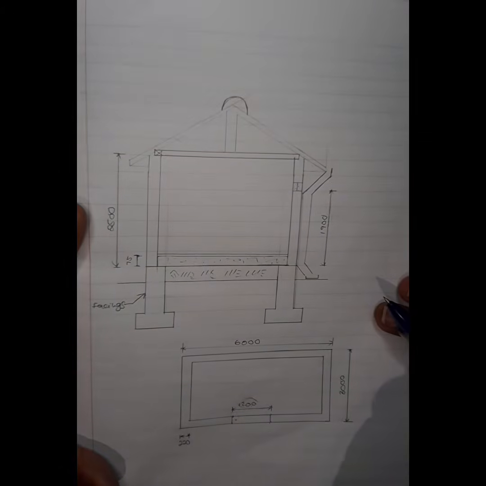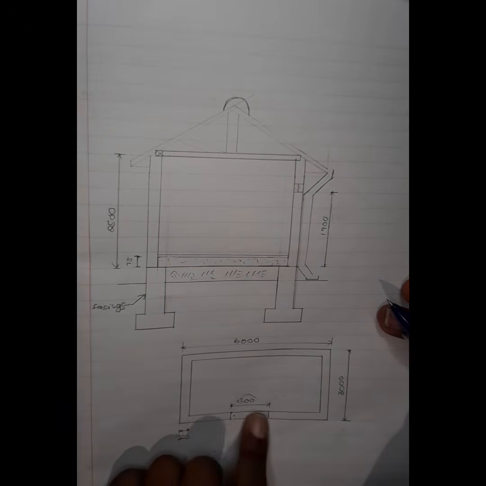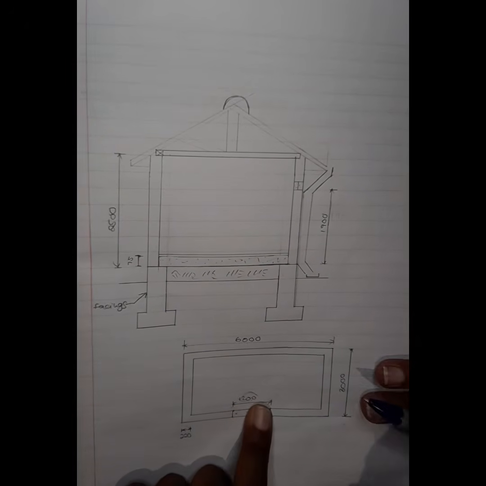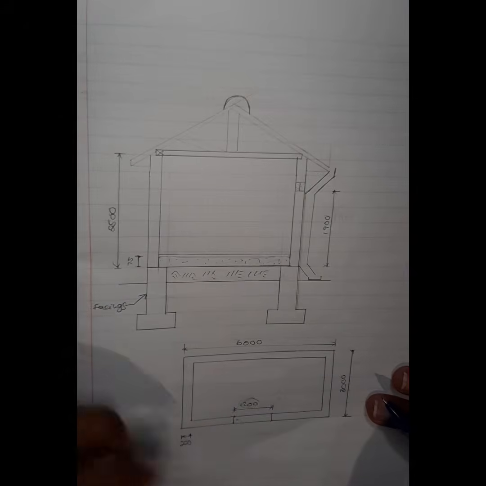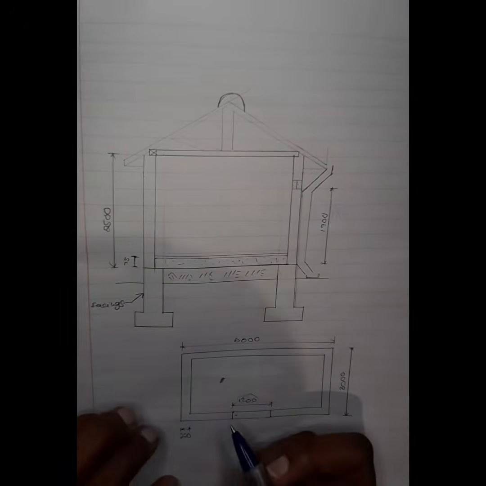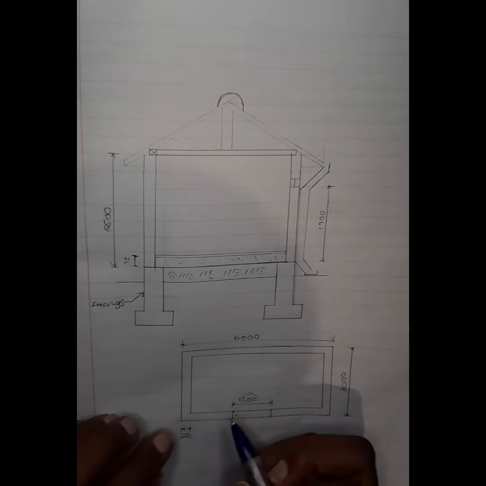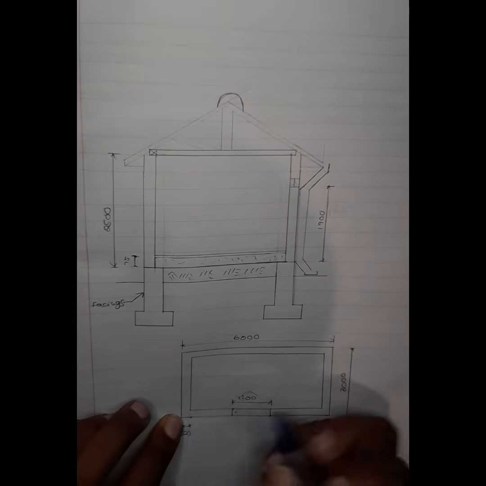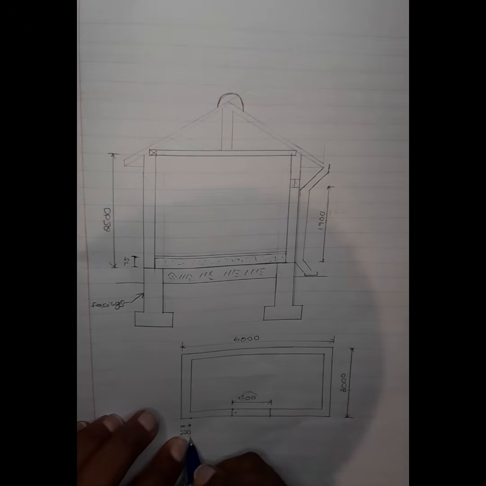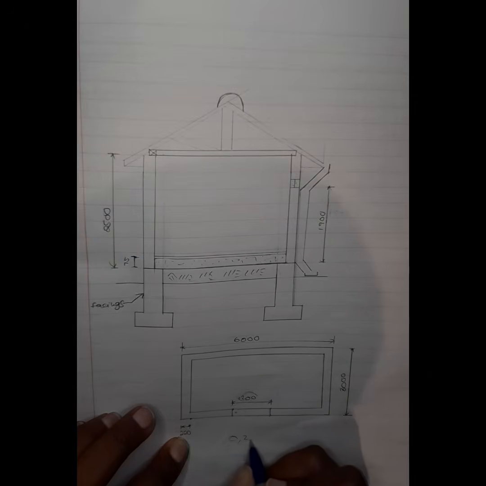So this is where I got my collections. This is the length of the opening, which is 1200, multiplied by the thickness of the wall, from here to here, which is 220. When you divide it by 1000, that's going to be 0.22.